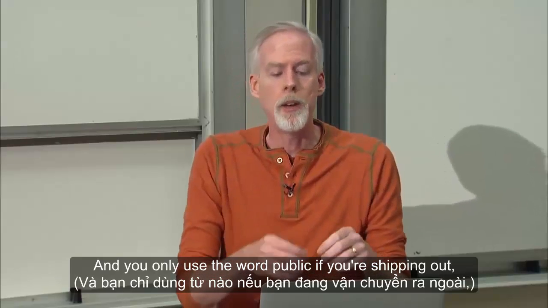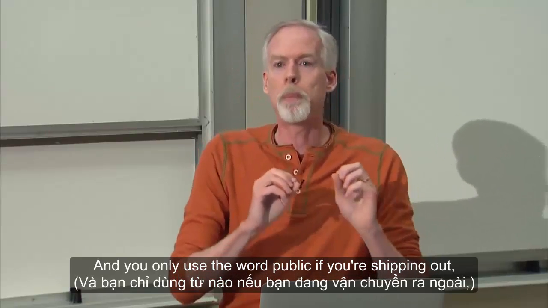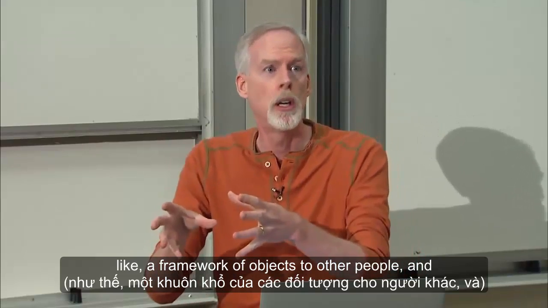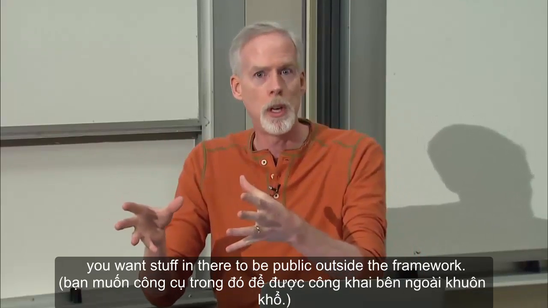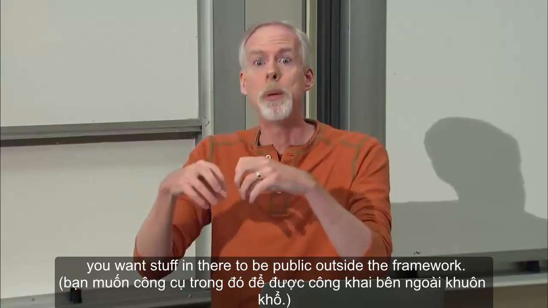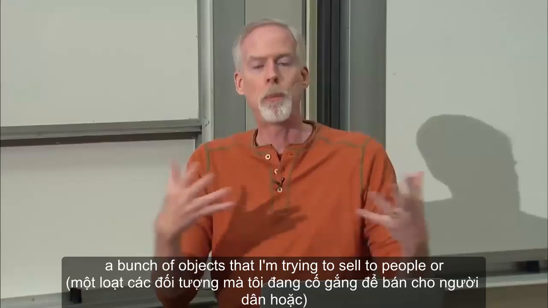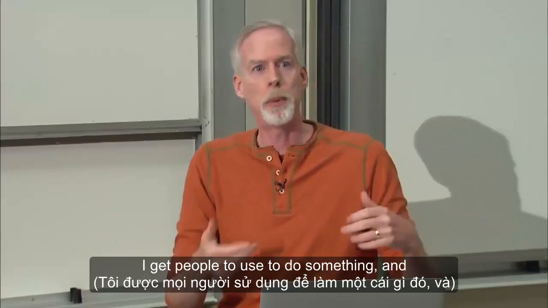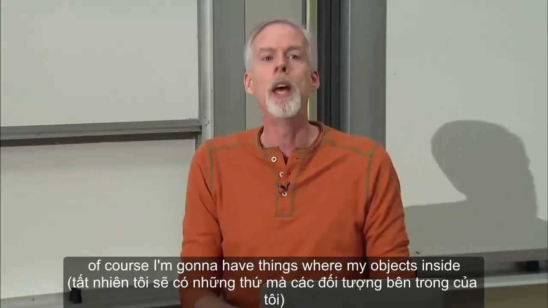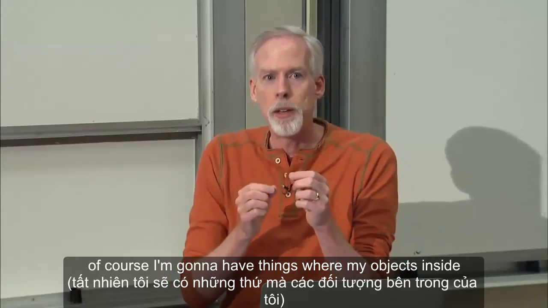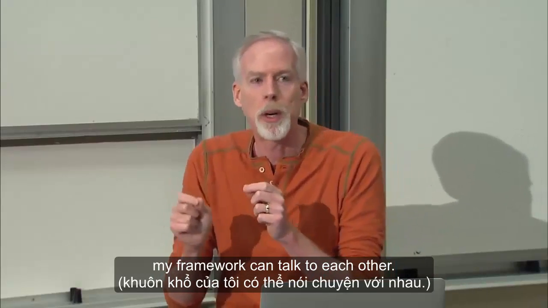And you only use the word public if you're shipping out a framework of objects to other people, and you want stuff in there to be public outside the framework. So I'm making some framework, a bunch of objects that I'm trying to sell to people or to get people to use to do something. Of course, my objects inside my framework can talk to each other.